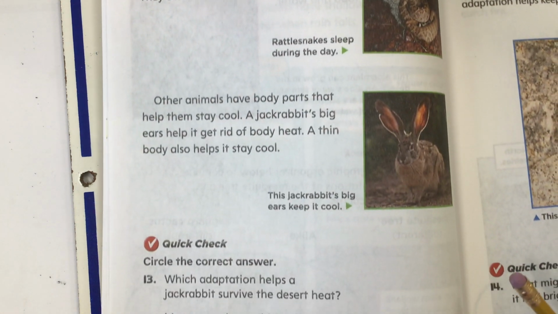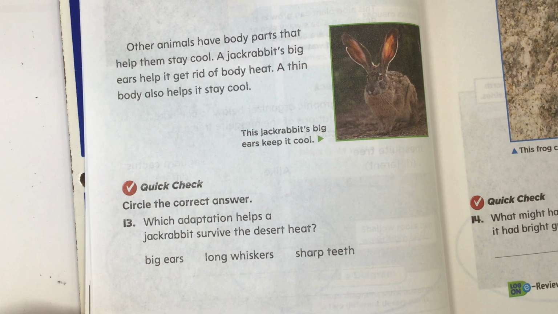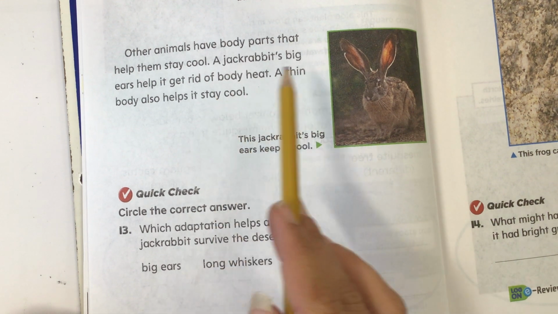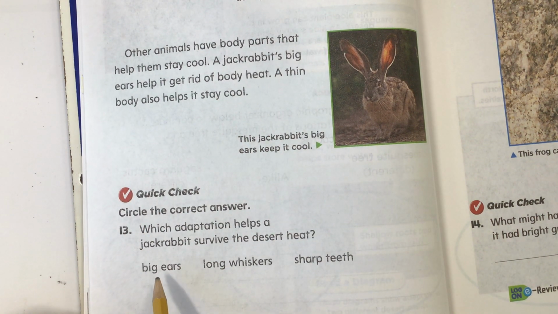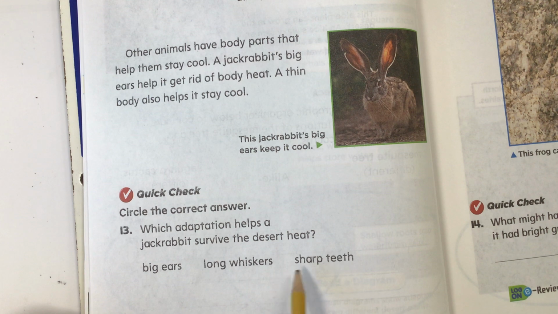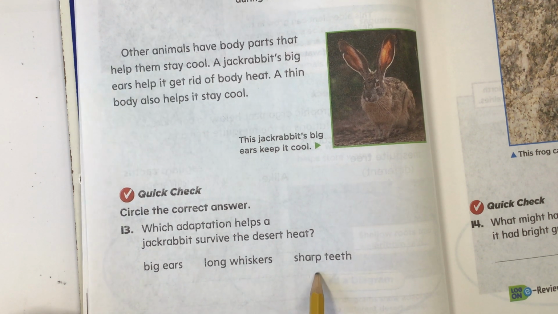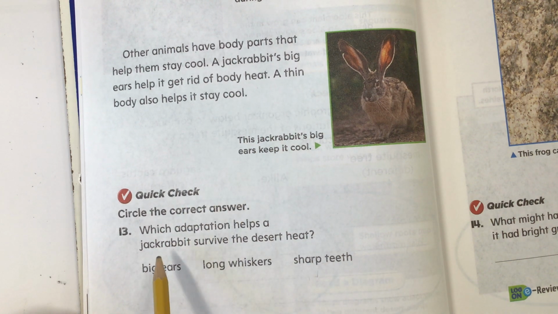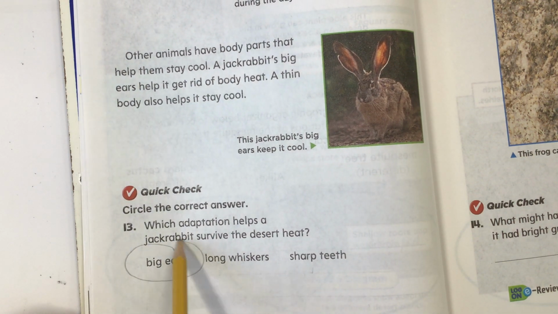Quick check. Circle the correct answer. Which adaptation helps a jackrabbit survive in desert heat? So right here it says the jackrabbit's big ears. So let's look here. Big ears, long whiskers, or sharp teeth. They may have long whiskers and sharp teeth, but here it says their ears help them get rid of body heat. You would need that in the desert to stay cool.